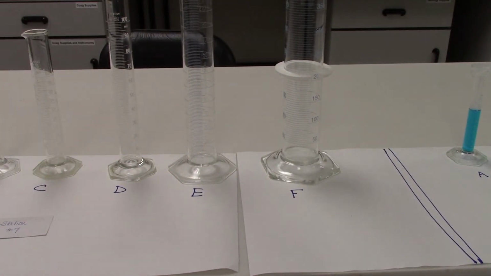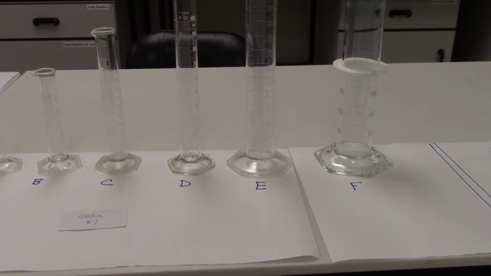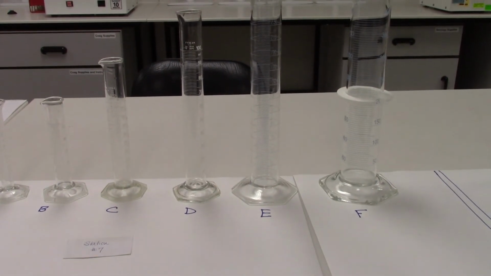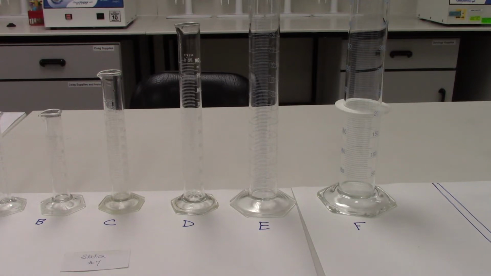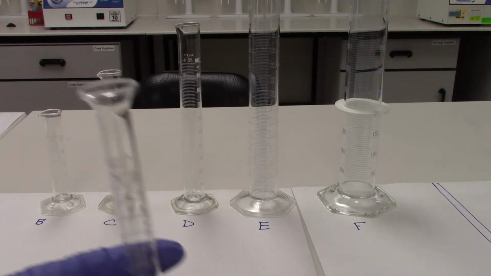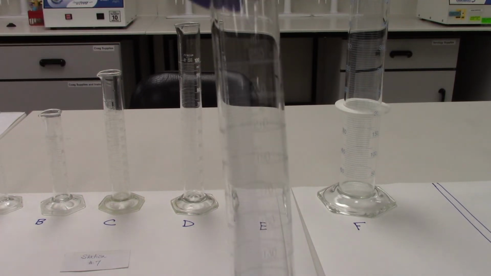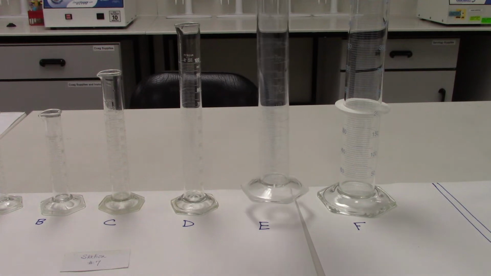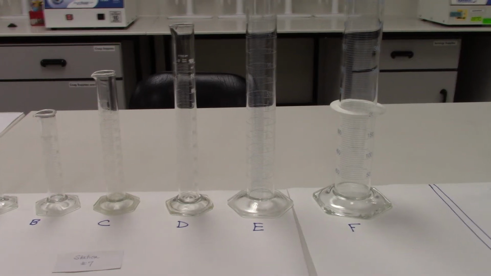Remember that when you're measuring liquids with a graduated cylinder, you're going to want to choose a total volume or a size of a graduated cylinder that is closest to the volume you're trying to measure. So if I'm trying to measure a 10 milliliter volume, I'm going to want to choose the 10 milliliter graduated cylinder, or something as close to that as possible. I do not want to choose an extremely large graduated cylinder like the 200 or the 250 if I'm measuring just a small volume. The closer the overall size of your cylinder is to the volume you're trying to measure, the more accurate your measurement is going to be.